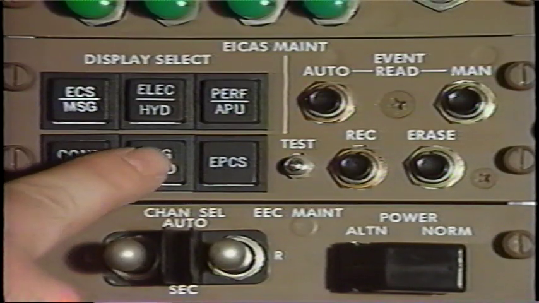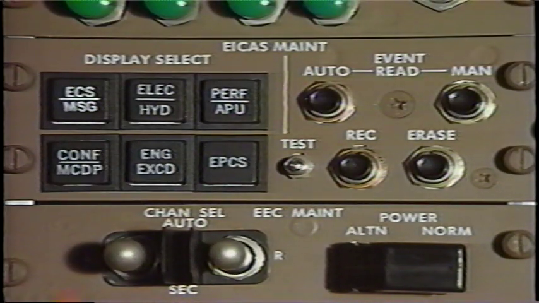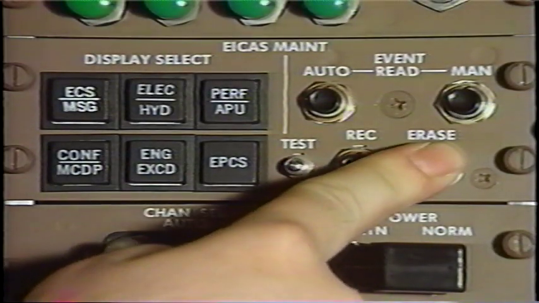The engine exceedance maintenance page can be selected by pressing the engine exceedance display select switch on the maintenance panel. This page will show the recorded exceedance data for EGT, N1 and N2 for each engine. If there is more than one exceedance for any of the parameters, the highest value and cumulative time are recorded. To erase this page, press and hold the erase switch until the stored data disappears.